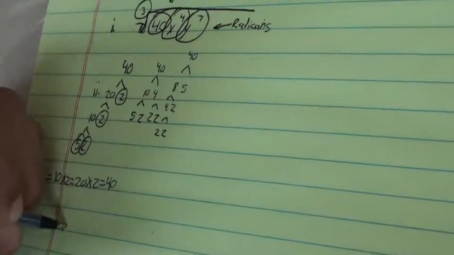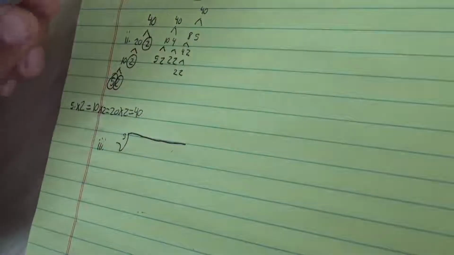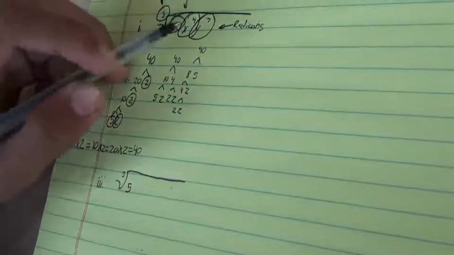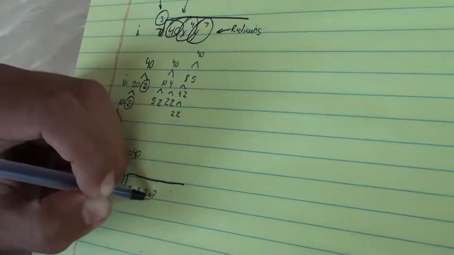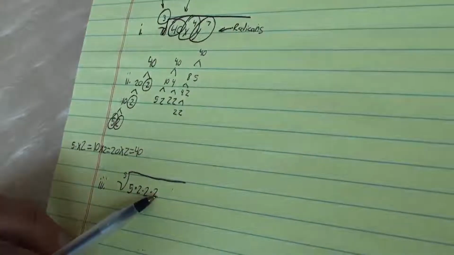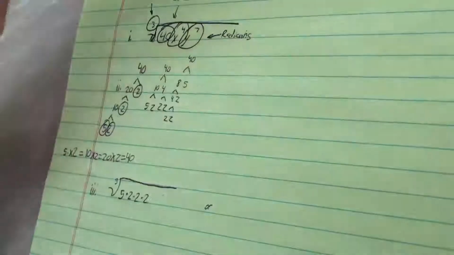So right here, my third step: now that we got the prime factors, we're going to use this index and pull out the prime factors and the x's and the y's. So 5 times 2 times 2 times 2. I like to write them out. It just helps me. But you know what? There's another way. You can go like this.